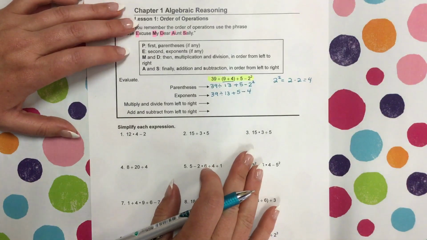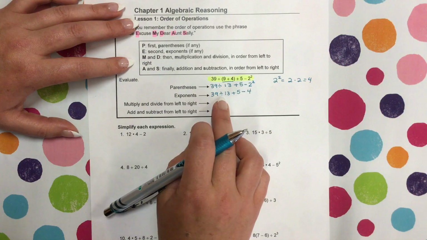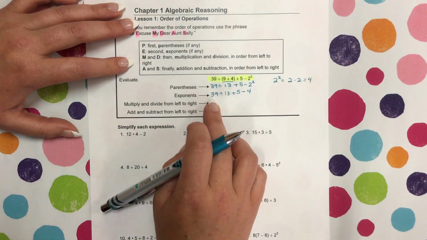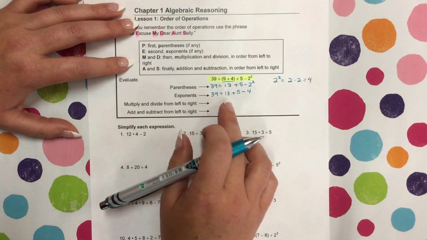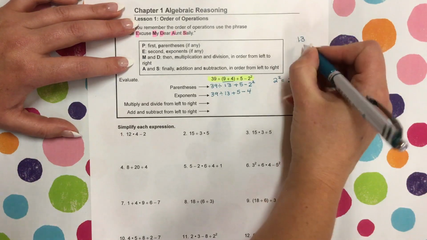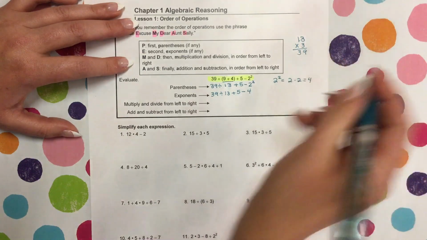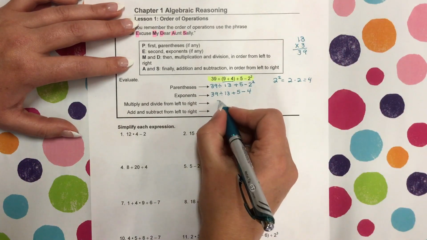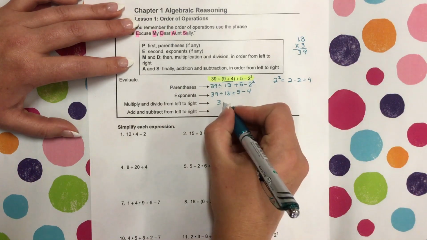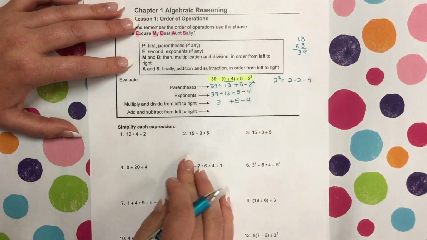Perfect. Now we have, what do we have? We have some division. So we're going to do the division. 39 divided by 13. Well, how many times does 13 go into 39? I think it goes in 3 times. We can check that by doing a little simple multiplication. 13 times 3. 3 times 3 is 9. 3 times 1 is 3. Yep. So 39 divided by 13 is 3. So I'm just going to write that there. And then there's no more multiplication or division, so I'm just going to rewrite everything else. 3 plus 5 minus 4. Everything else just comes down.